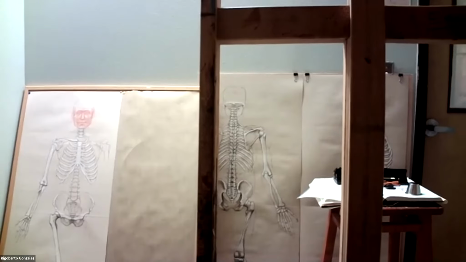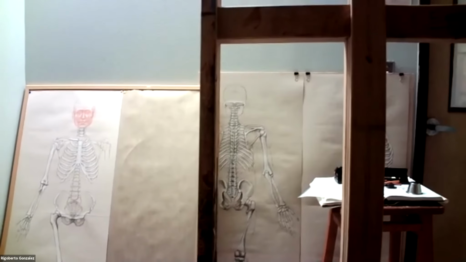So I'm going to start with the anatomy here, with these drawings.